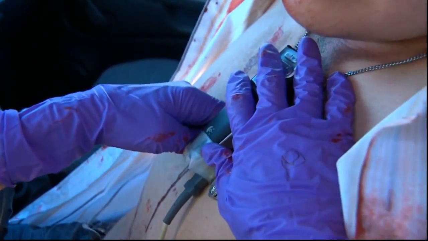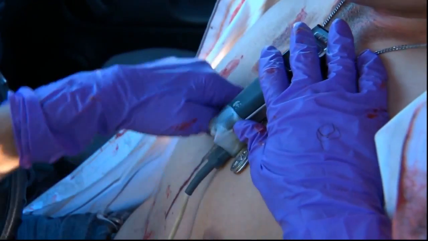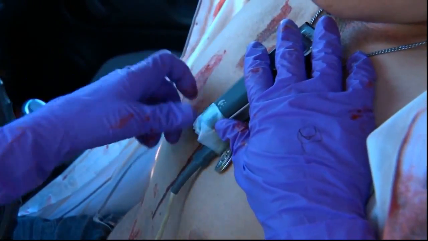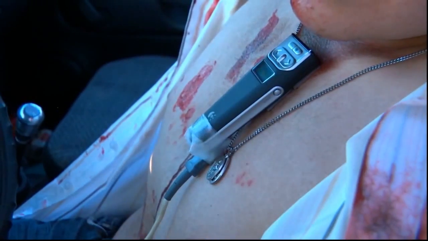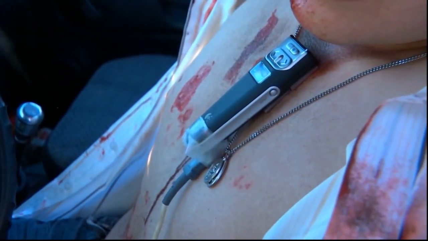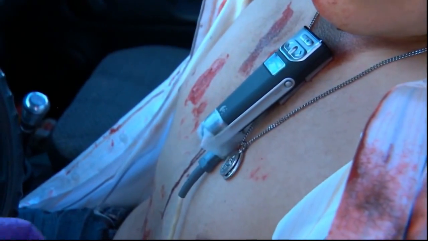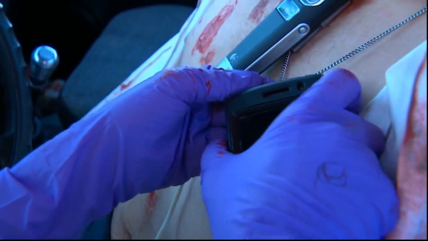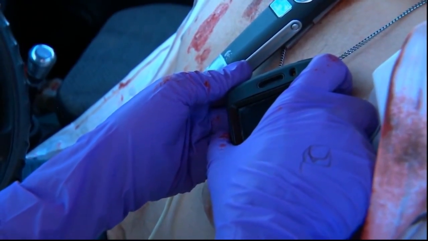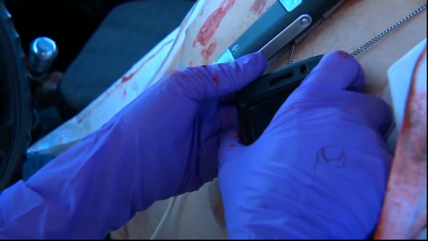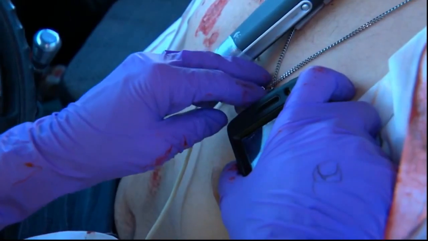Sir, can you hear me? Can you open your eyes? Okay. Patient's responsive to pain only, does not answer questions. We're going to be transmitting vital signs right now. Okay, I have a medical history tag and I'm going to submit it for transmission. Okay. Medical history being transmitted now.